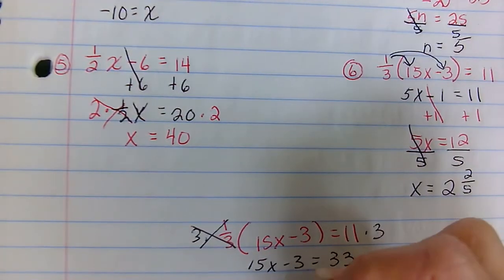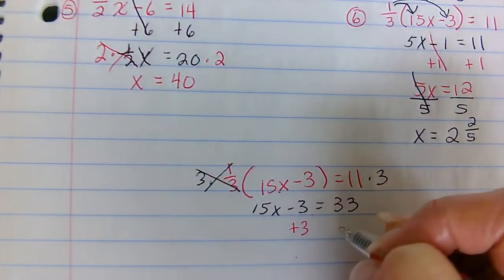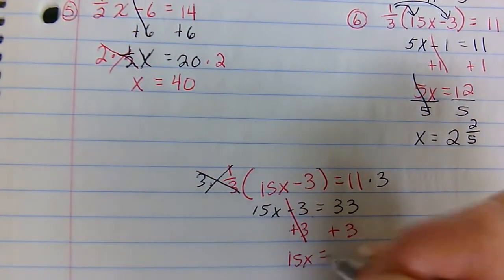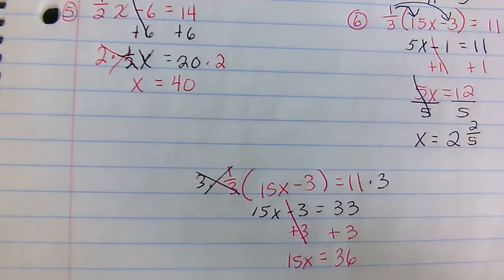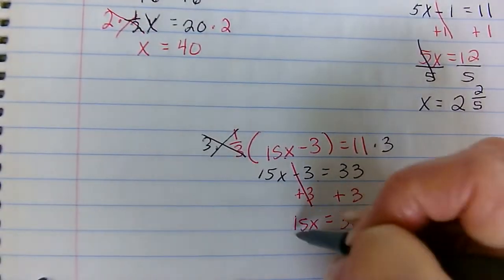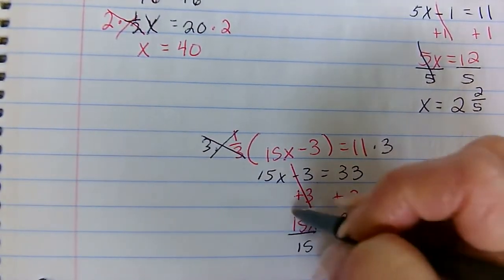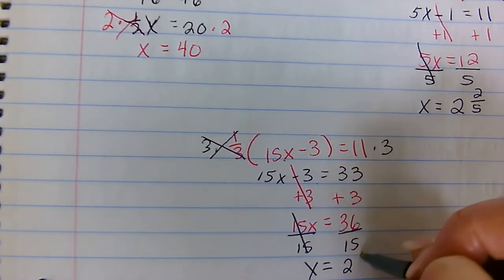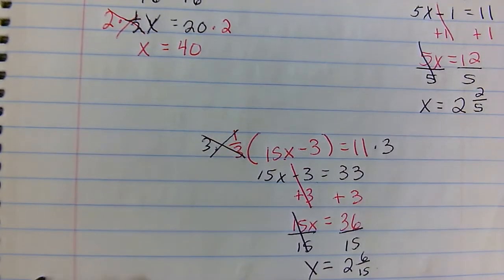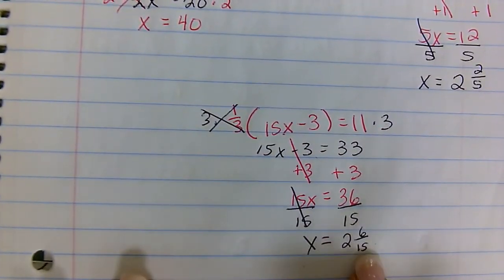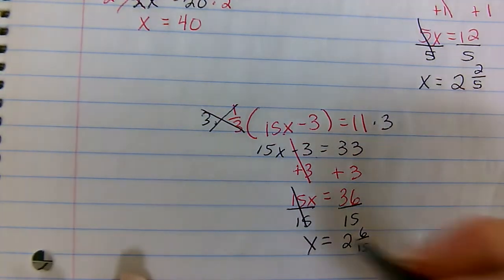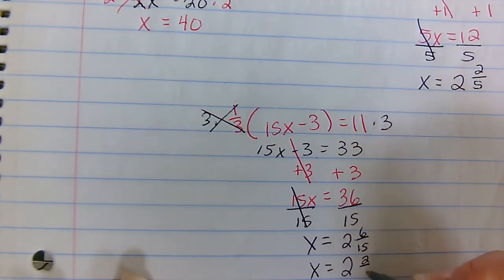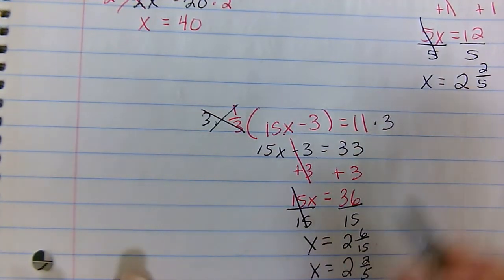Then we add 3 to both sides. Okay? Plus 3, plus 3. Cancels out. Bring down 15x equals, and this is 36. And we divide both sides by 15. 15 here, 15 here, and x equals, 15 goes into 36 2 times, with 6 left over for 15. But guys, that simplifies. I can divide 3 from the top and the bottom of 6/15. And so that simplifies to x equals 2, and 6 divided by 3 is 2, and 15 divided by 3 is 5. And you get the exact same answer here as we did up there.